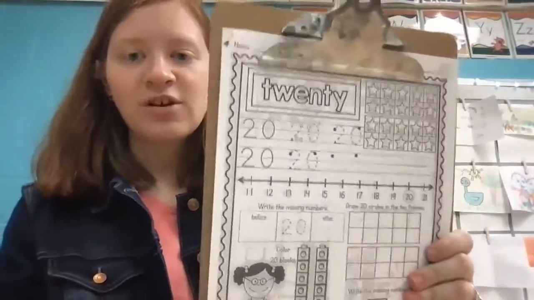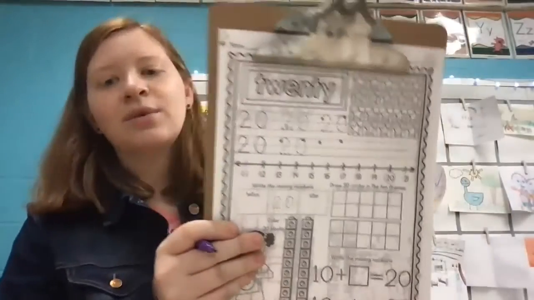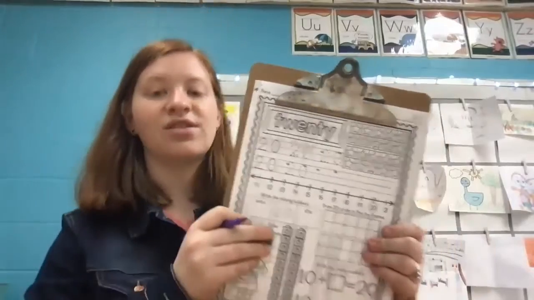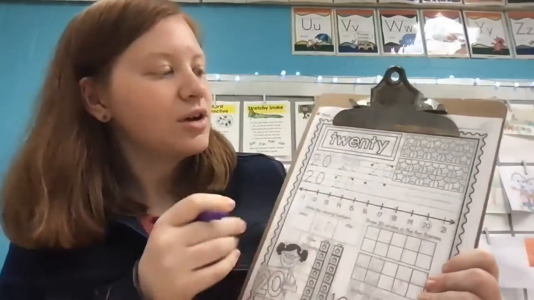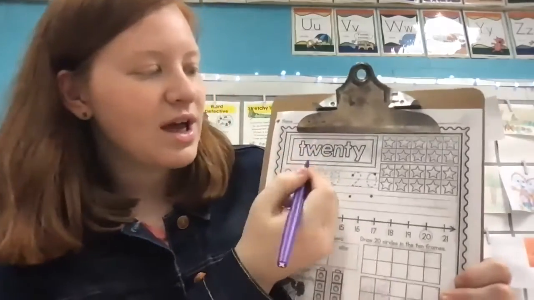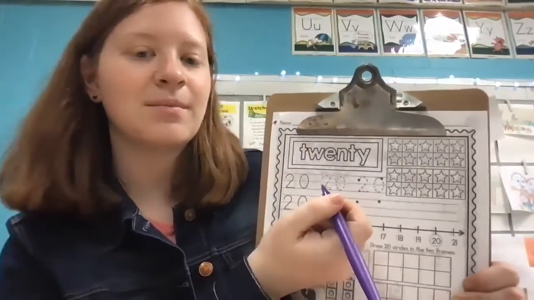This is the first number in the 20s family. Yesterday, we learned about the number 19. And 19 was the last number in the teens family. So for our number 20, we're going to go ahead and start it out by just tracing the letters and reading them as we trace them.